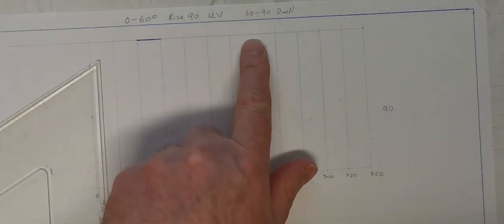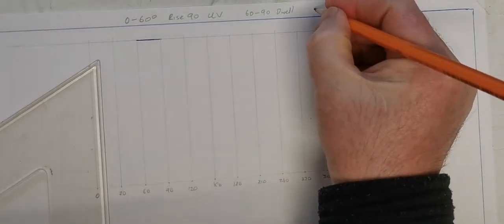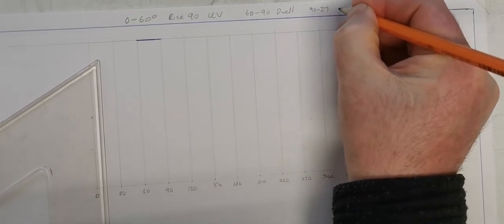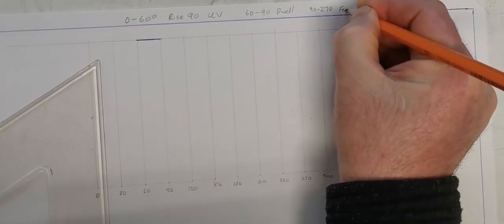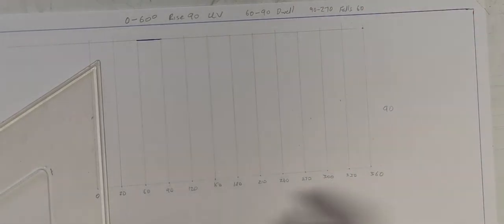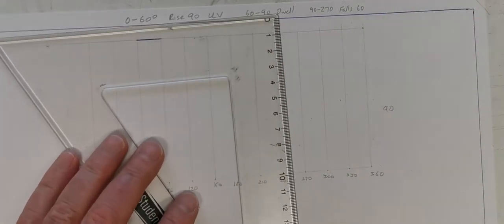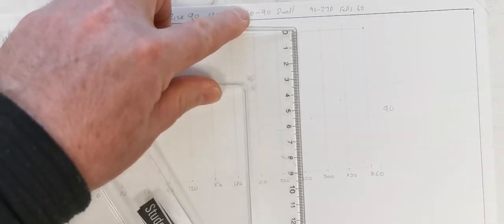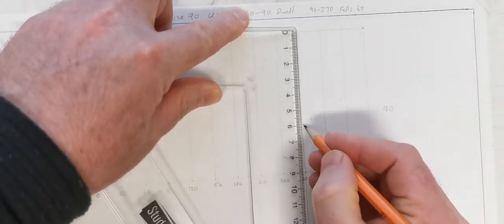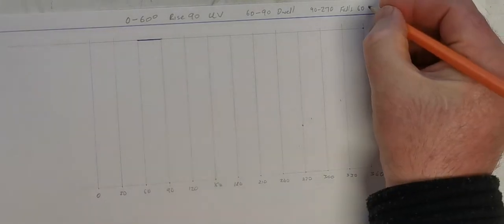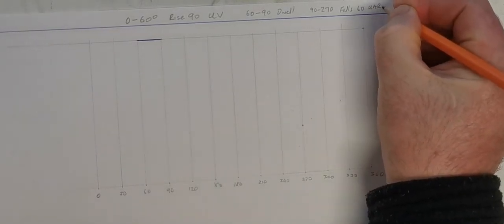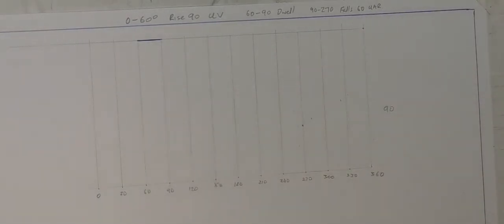Then 90 to 270, it falls 60. Okay, so from 90 to 270, it falls 60. So I'm going to just mark down that 60 here. And that's with uniform acceleration and retardation. And finally there, 270 to 360, it returns to the original position with uniform velocity.